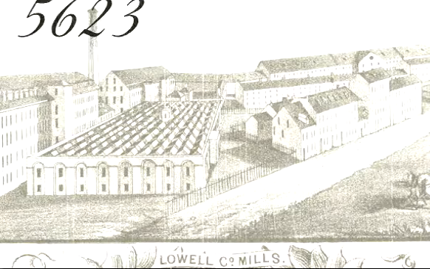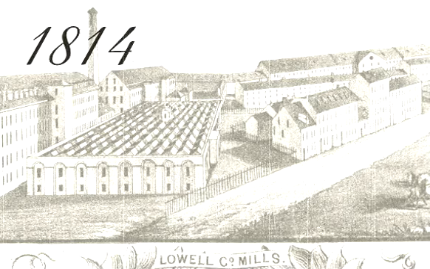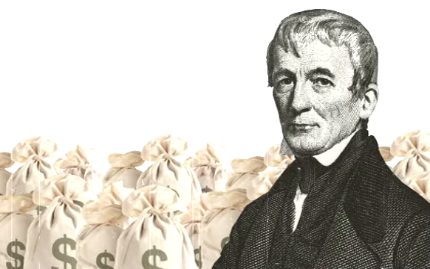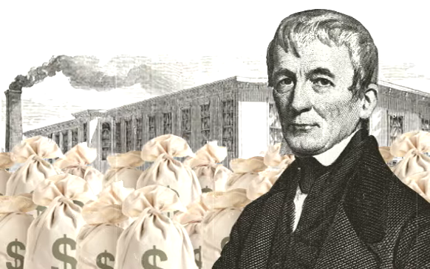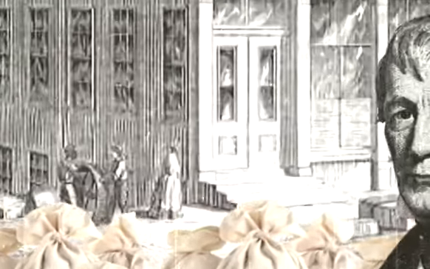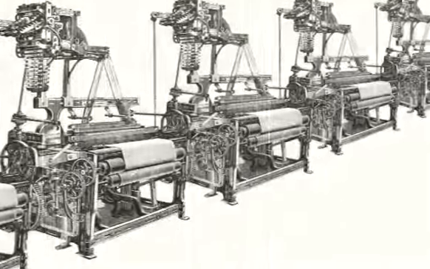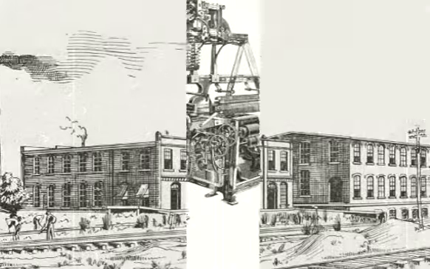The Lowell Factory System was an operation developed and implemented in 1814 by Francis Cabot Lowell, a very wealthy man and owner of the Boston Manufacturing Company. The Lowell Factory System's main purpose was to efficiently increase the manufacturing rate of cotton textiles by housing all the machinery required in one building.